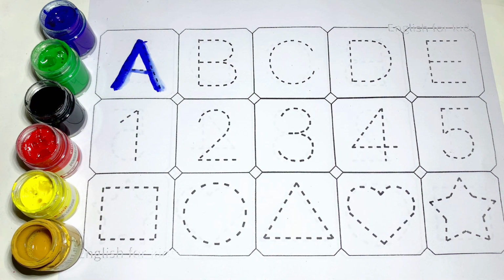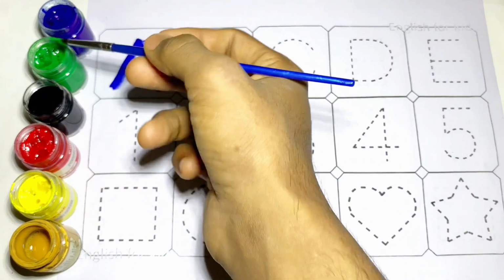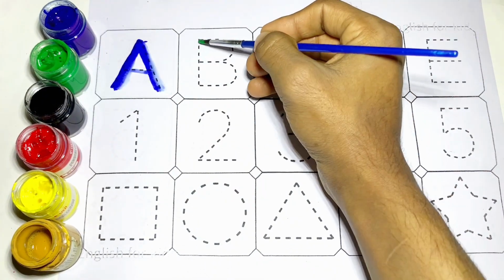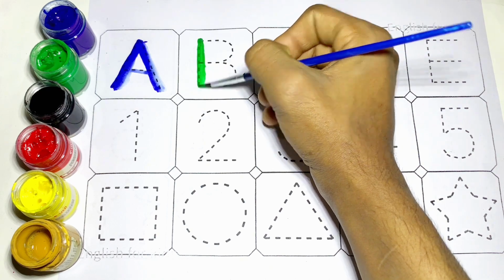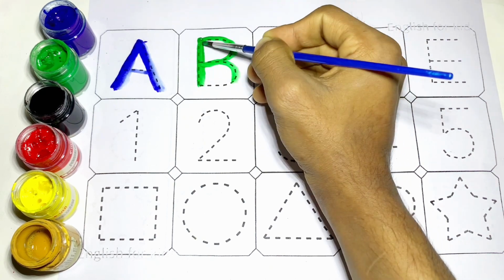B is for ball. B is for bat. And use green color. The alphabets of B.